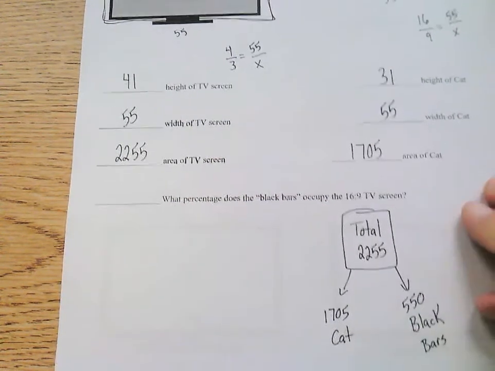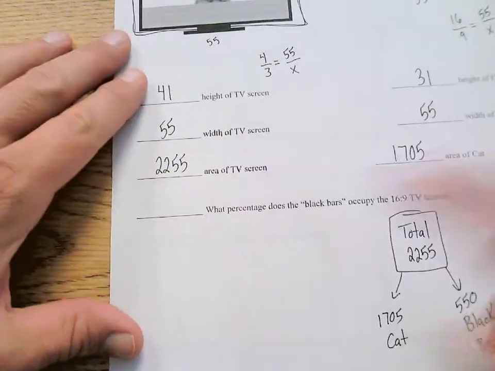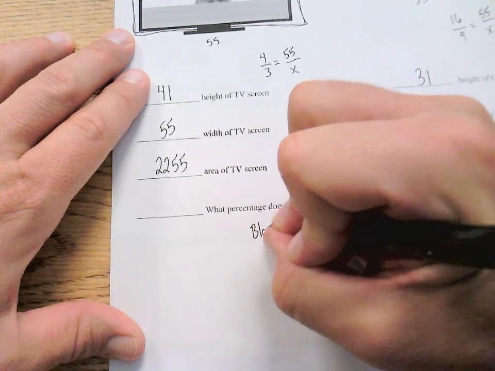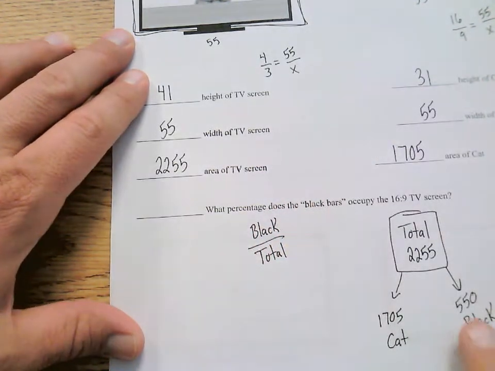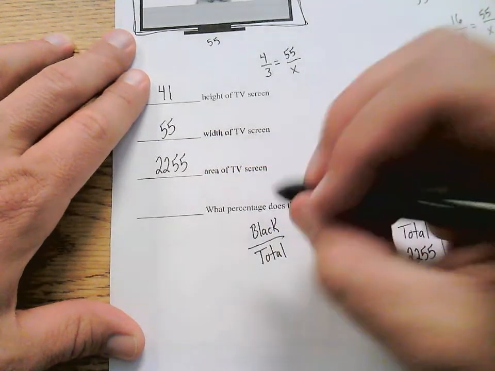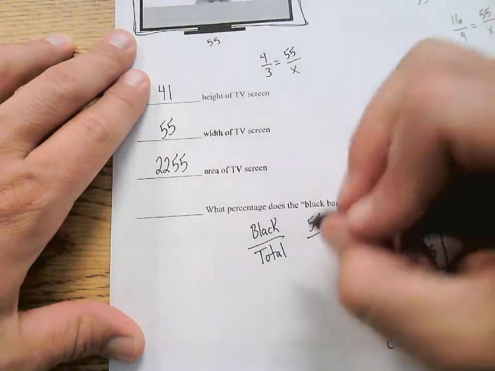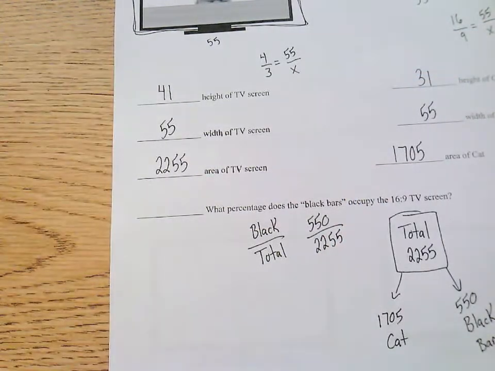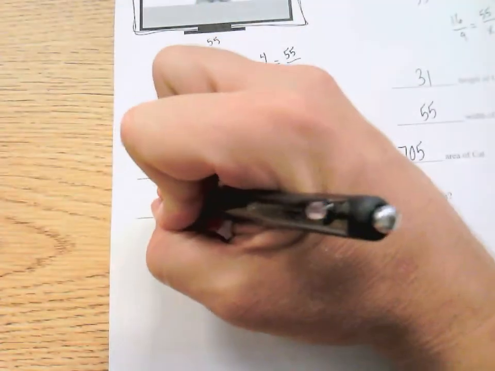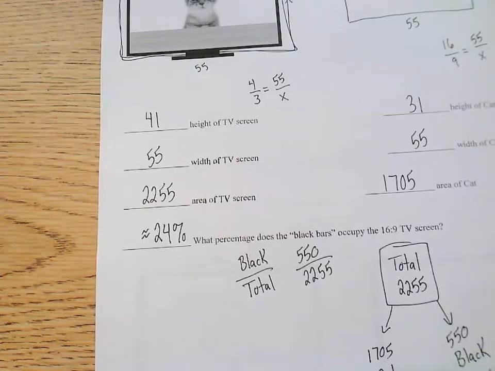Now, to find the percentage of the black bars, remember it's the black over the total. The black bars is 550. That's what I want, 550, divided by the total, which was 2255. And that ends up being roughly 24%. So, there you go.